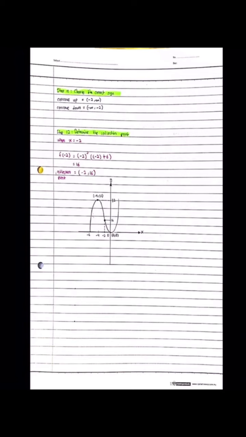Moving on to the conclusion by Alip. Okay, so this is the conclusion of this topic. For the conclusion, you must know the types of function. There are two types of function.